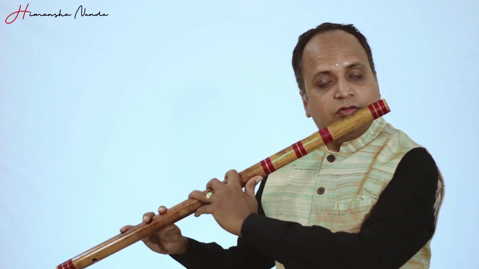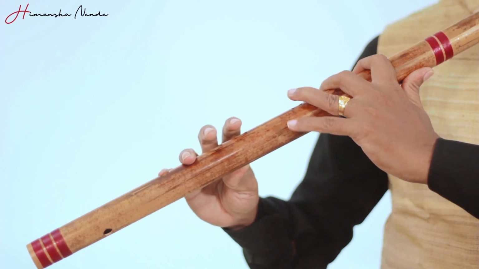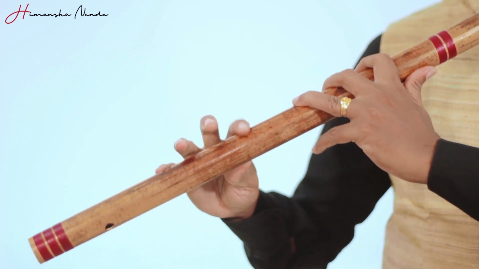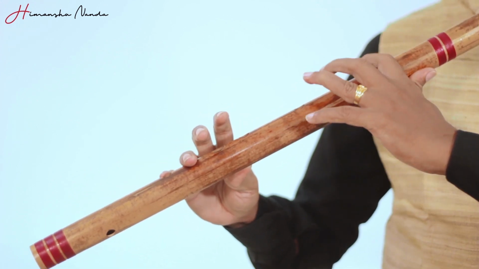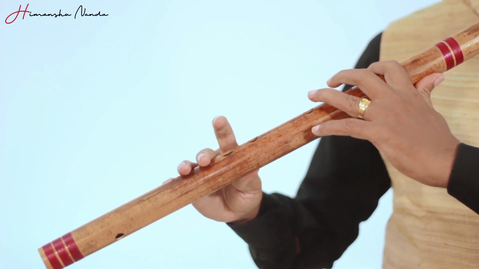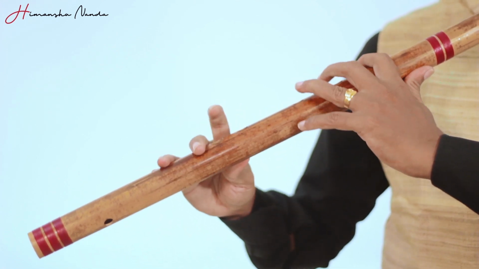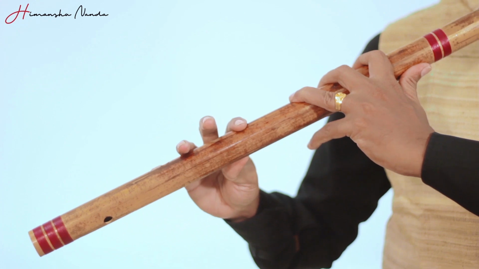This is the use of the tongue. Now, at the beginning, it might be difficult. So don't go to this speed when you are using the tongue. Go to the previous speed and try using the tongue. Like this, at this speed it is possible. Once you are well versed, then go to the second speed.